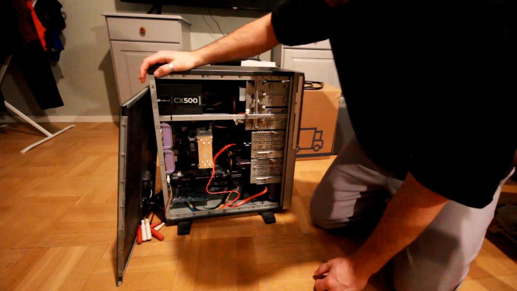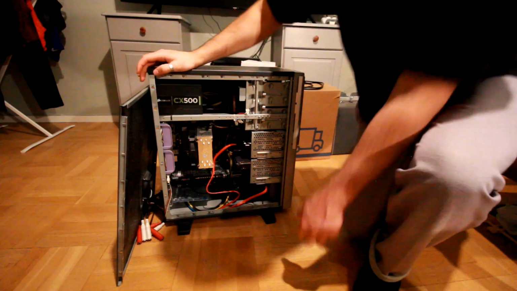Maybe something like that, and the screwdriver.